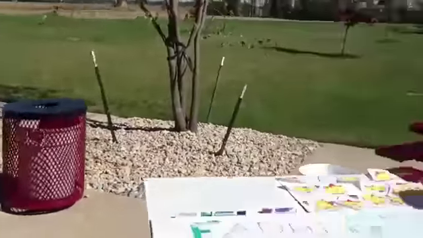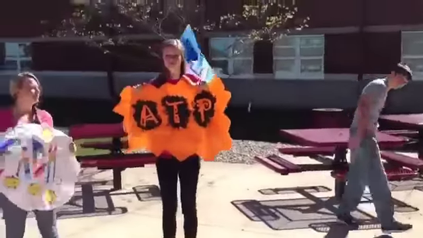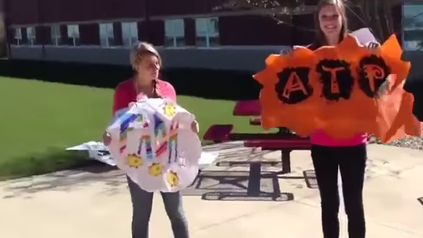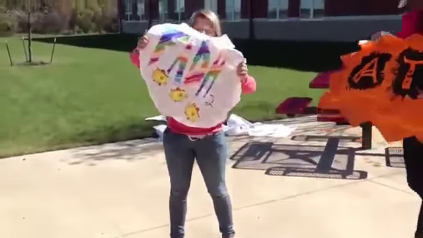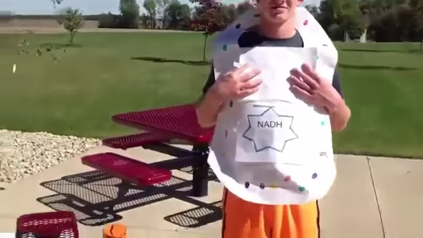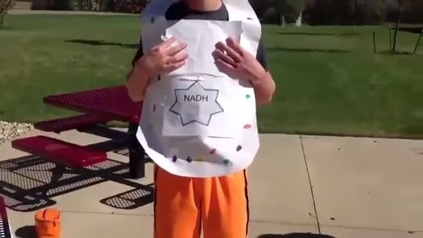Lowering the activation energy to produce these high energy compounds. We have a lot of hydrogen at the end of the citric acid cycle. We have ATP at the end of the citric acid cycle, FADH2 at the end of the citric acid cycle, and NADH at the end of the citric acid cycle.